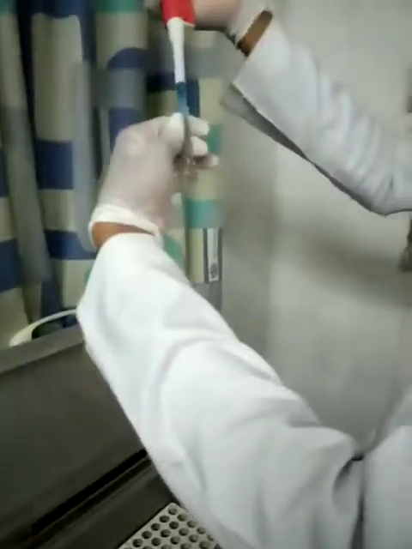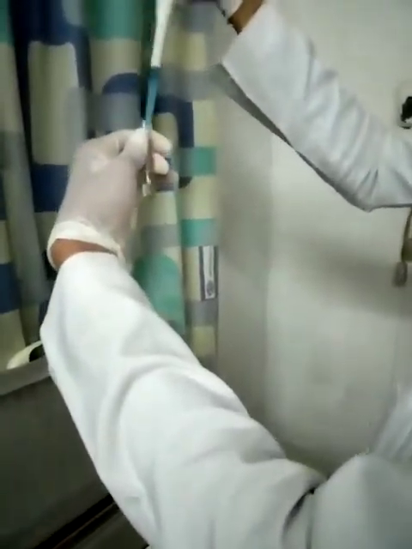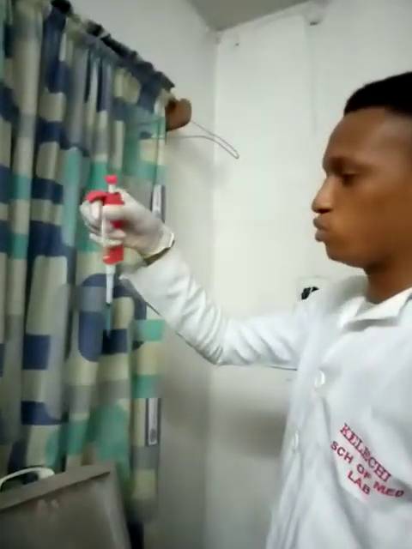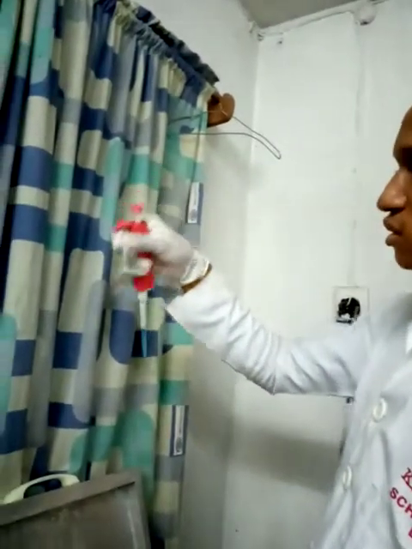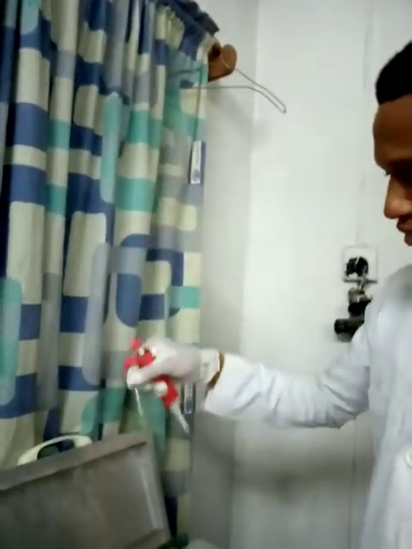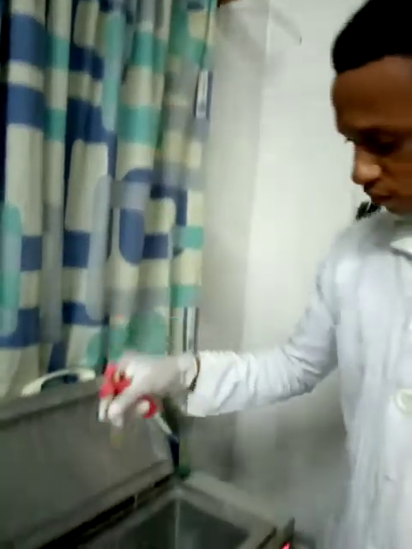You can see it gradually turns to blue, then bluish green as time goes on. Incubate for another 5 minutes, with a gradual change in color.